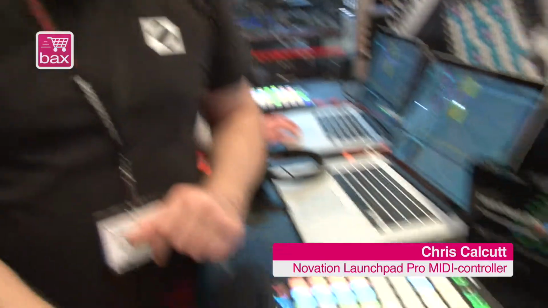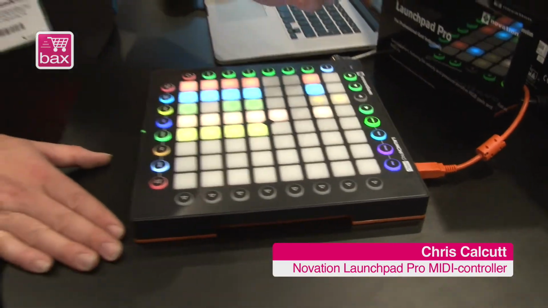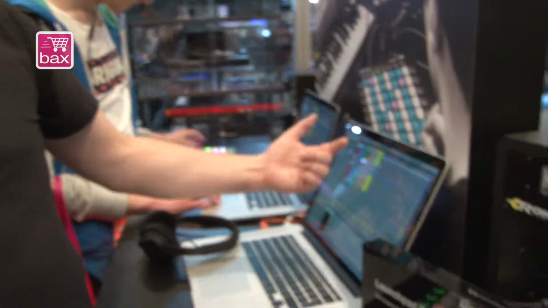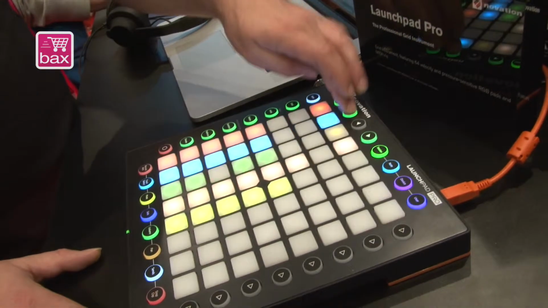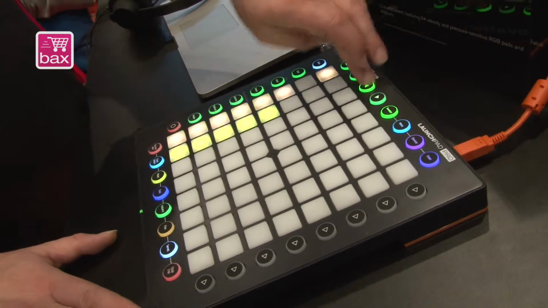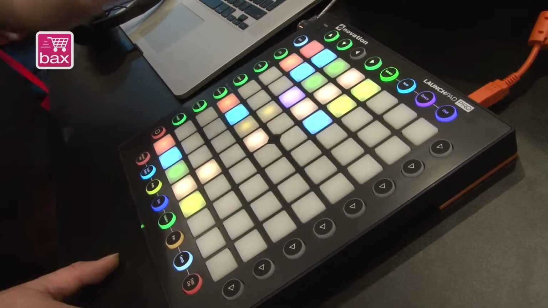So here we have the Launchpad Pro. The first thing you notice is that we have RGB LEDs for the pads themselves. So we've got this really nice method of being able to refer to where we are in Ableton Live just by looking down at the Launchpad. So with the session page, we have our usual sort of control. We can easily navigate our way around the session page in Ableton Live and launch clips.